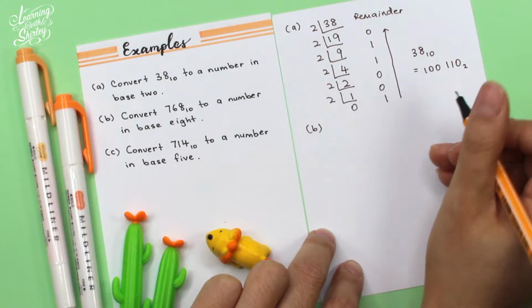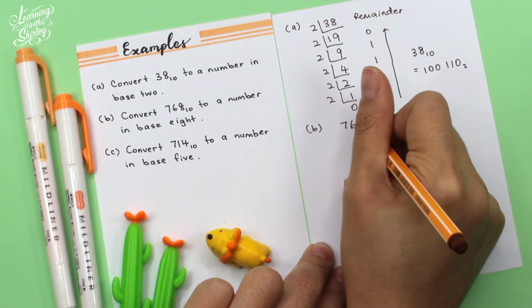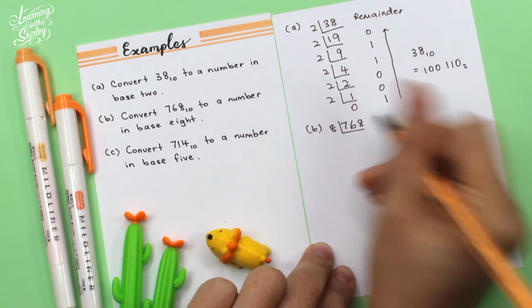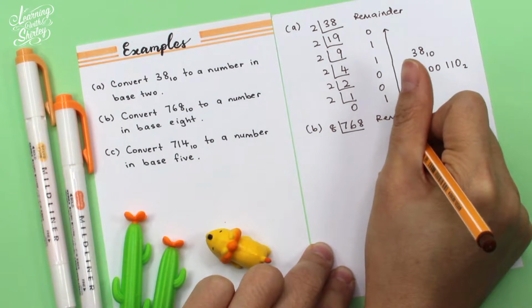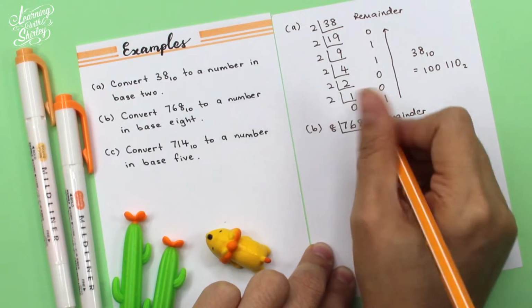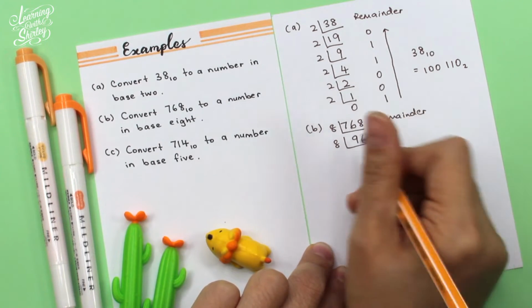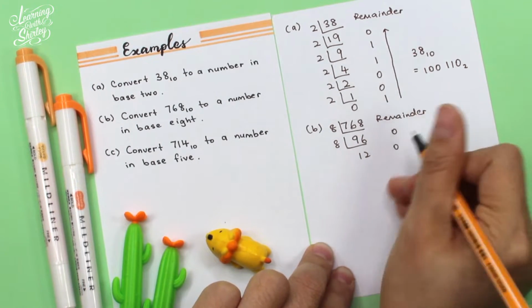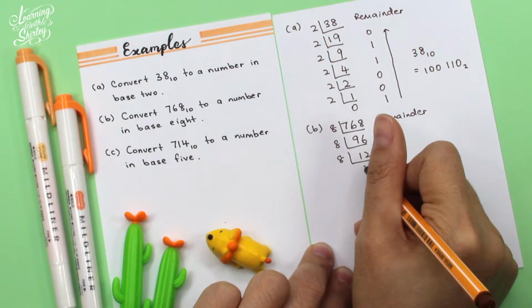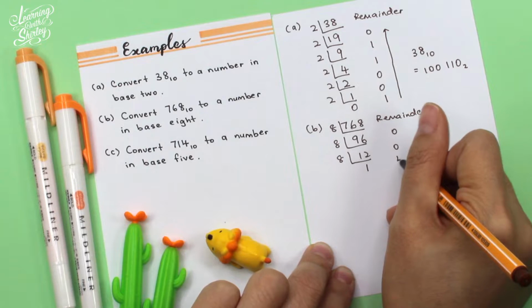Okay, let's try B. Convert 768 base 10 to a number in base 8. So we have to divide it by 8. So divide by 8. Okay, so remainder will be on the right hand side. So 768 divided by 8 is 96, remainder 0. Then divided by 8 again, okay, you get 12, remainder is also 0. Then divided by 8, you get 1, because 1 times 8 is 8. 12 minus 8 is remainder 4.